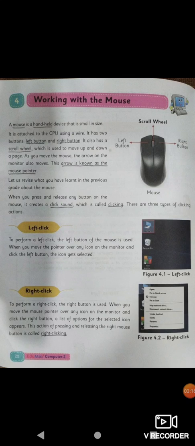And as you hold the mouse, it's a handheld device. As soon as you hold the mouse and you move it, the arrow on the monitor also moves, due to which the mouse is also used to control the arrow on the monitor screen, and that arrow is also known as a mouse pointer. Remember, the mouse is a handheld device. It is attached to the CPU using a wire. It has 2 buttons, left button, right button and a scroll wheel.